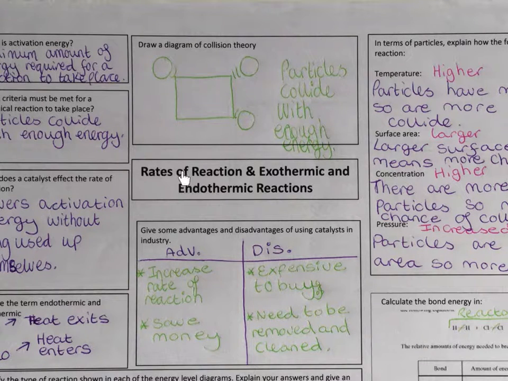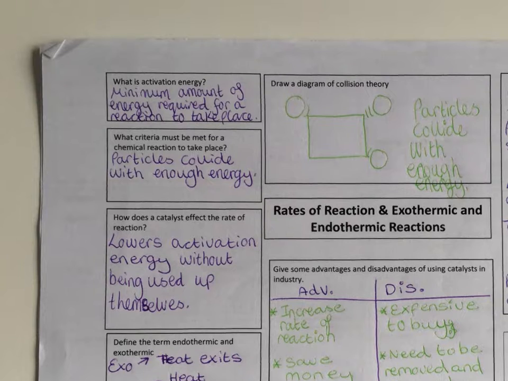So this is just a recap on rates of reaction and then looking at exothermic and endothermic reactions. So just to quickly recap on a couple of things that come with rates of reaction, which is a core chemistry topic. What is activation energy? The minimum amount of energy required for a reaction to take place. What criteria must be met for chemical reactions to take place? Particles must collide with enough energy.